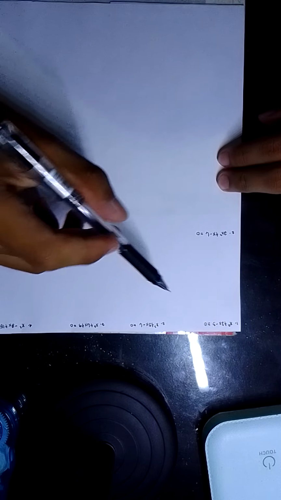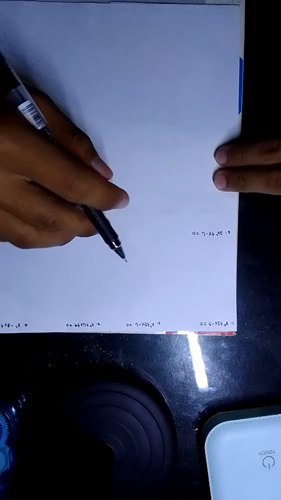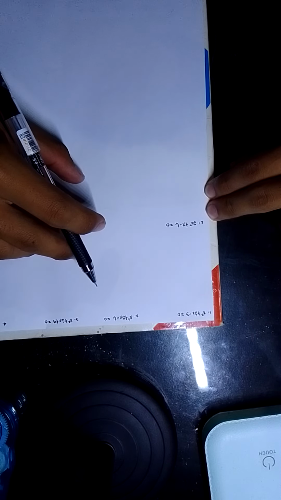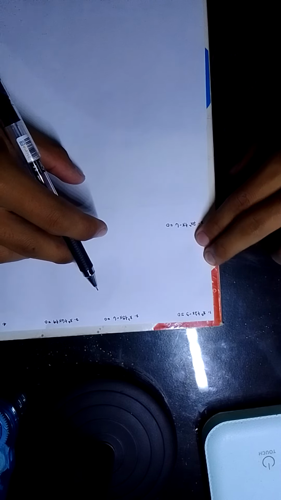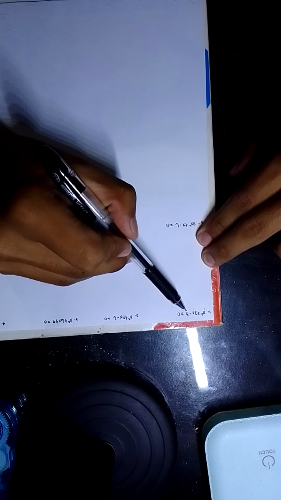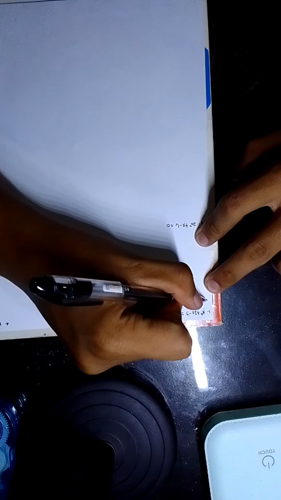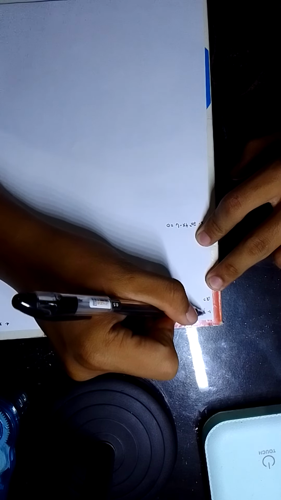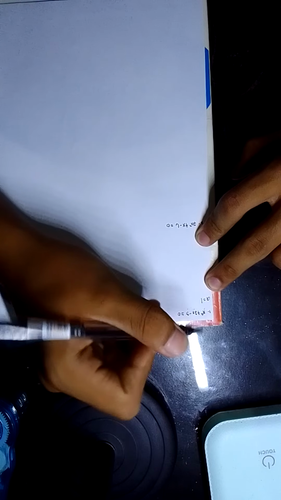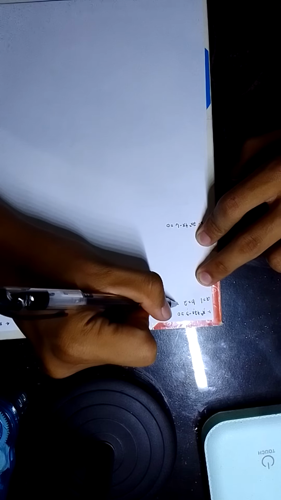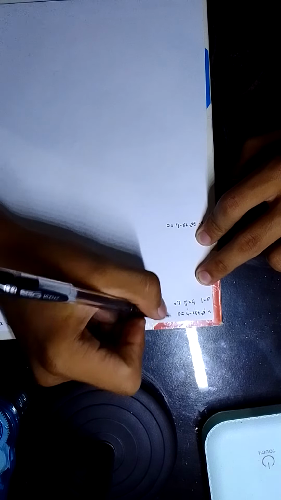And for our part 2, factor this using the Berry method. First thing we do is to find our A, B, and C. This is our A, this is our B, and this is our C. So A equals 1. There's an imaginary 1 here, our x. And our B is 2. Then our C is negative 3.